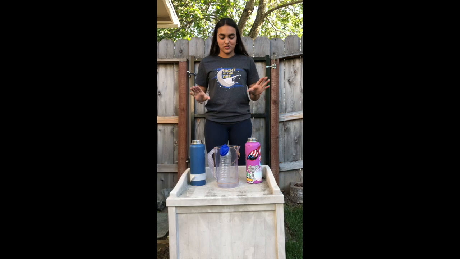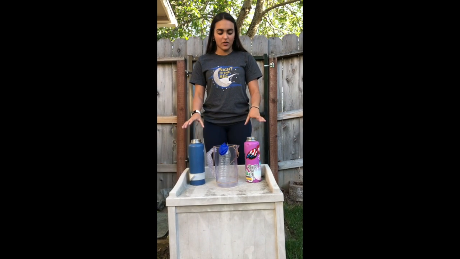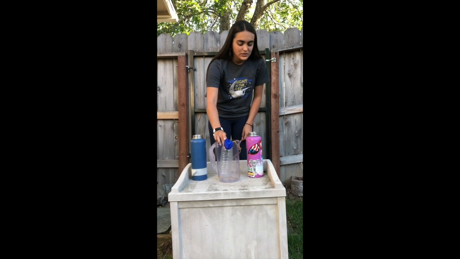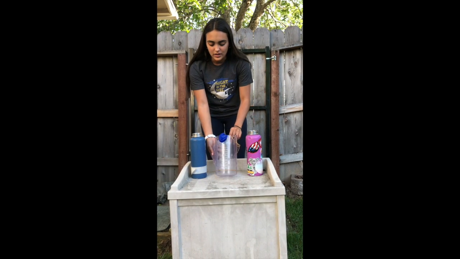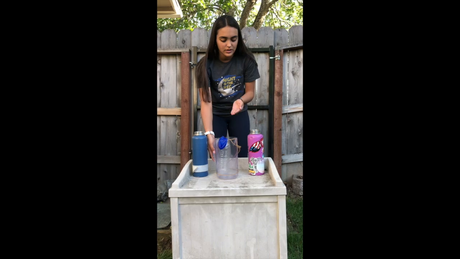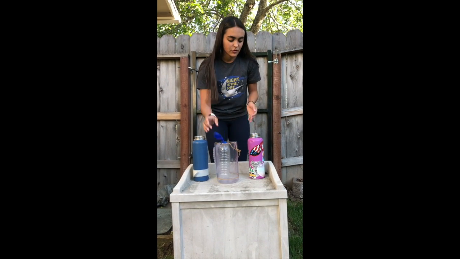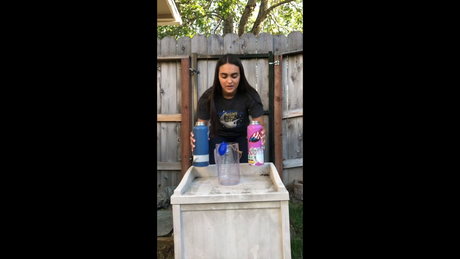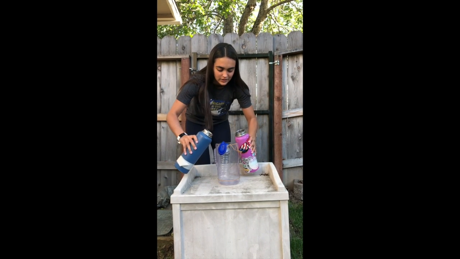Alright guys, now here's our experiment. We have 2 cups of hot boiling water, and then we have a water bottle suspended with some yarn so that the heat transfers all around, even on the bottom. And then we have our balloon to show if there is heat transfer going on or not. So let's see how it works.